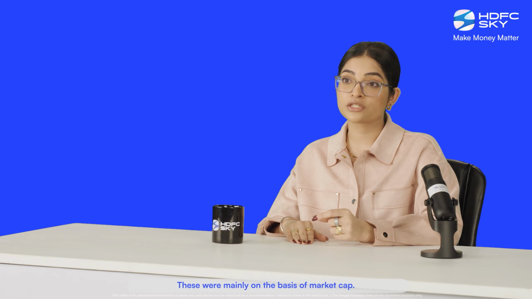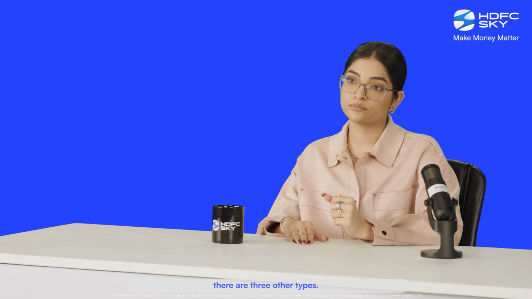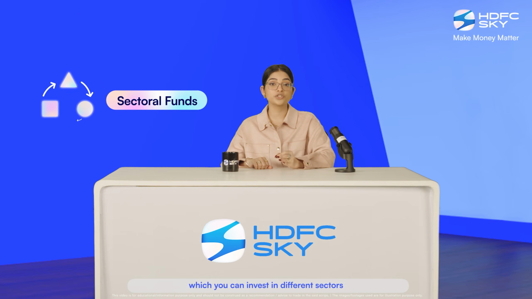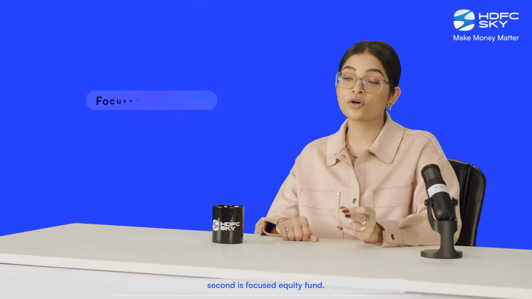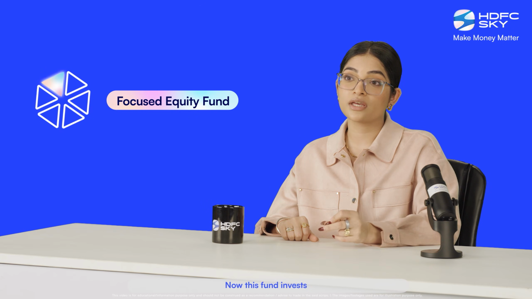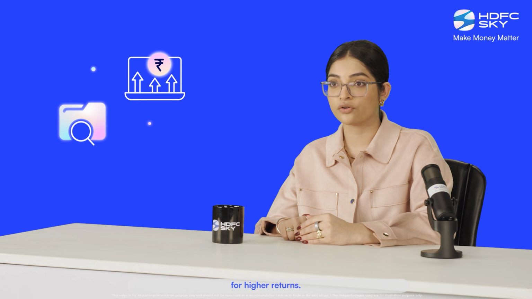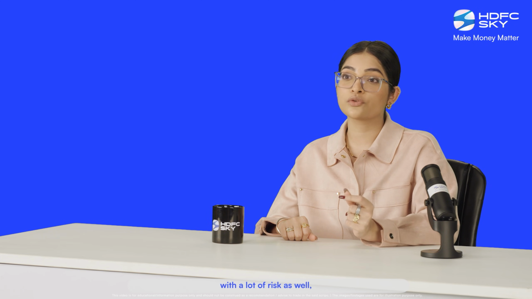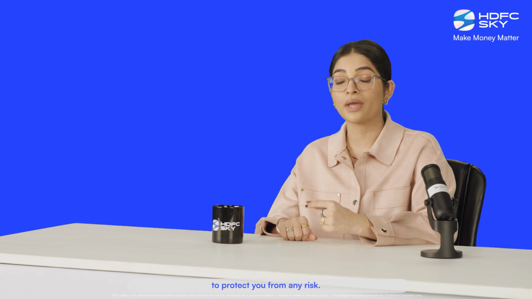These were mainly on the basis of market cap. Then according to investment strategy, there are three other types. First are sectoral funds, through which you can invest in different sectors like IT, banking, infrastructure, defense, etc. Second is focused equity fund. Now this fund invests only in a small number of highly researched securities for higher returns, but this definitely comes with a lot of risk as well because there's basically no diversification to protect you from any risk.